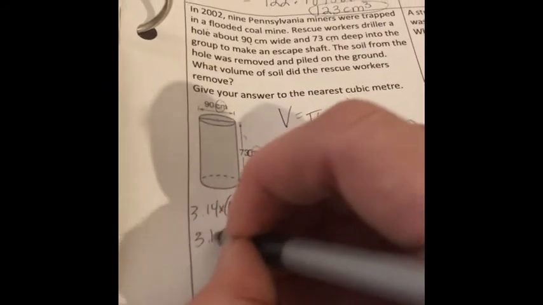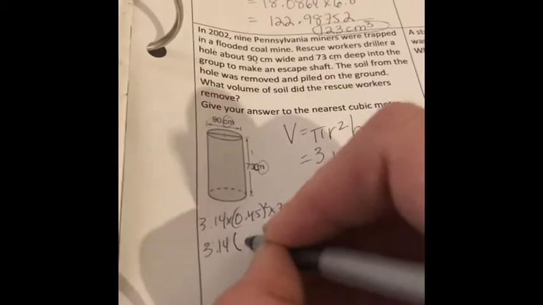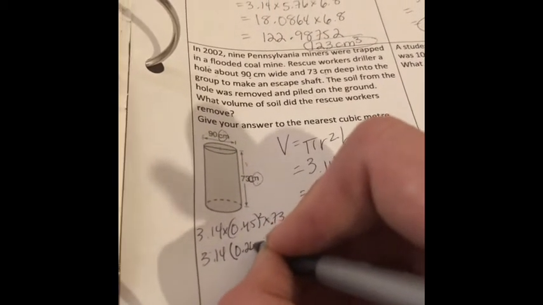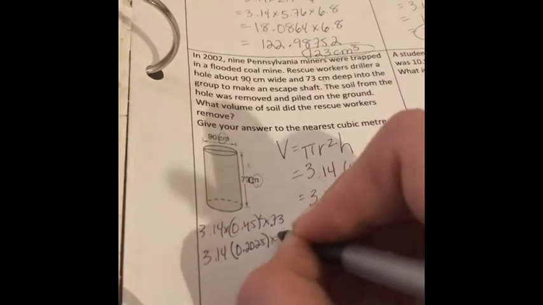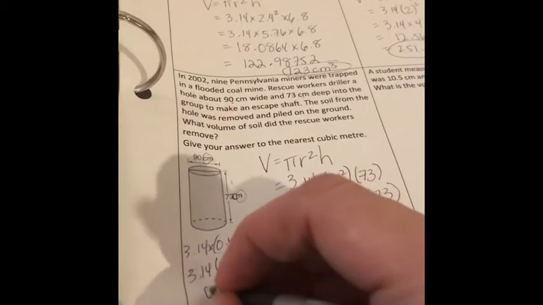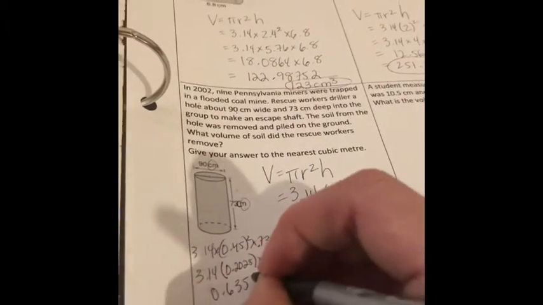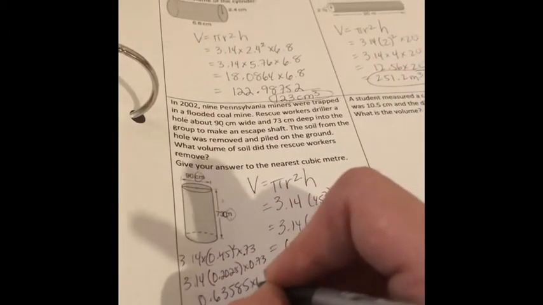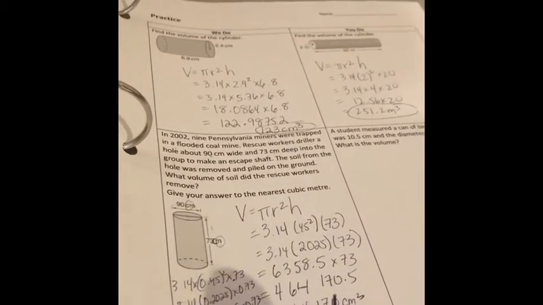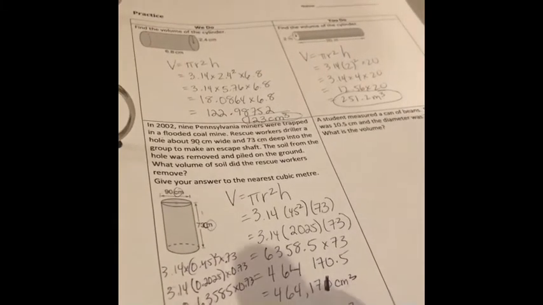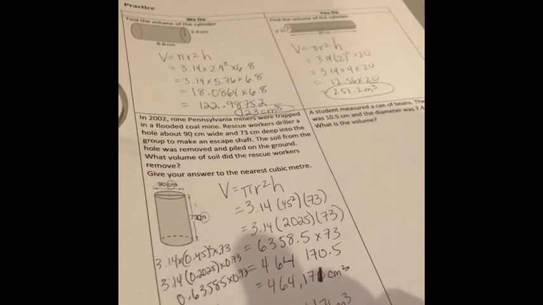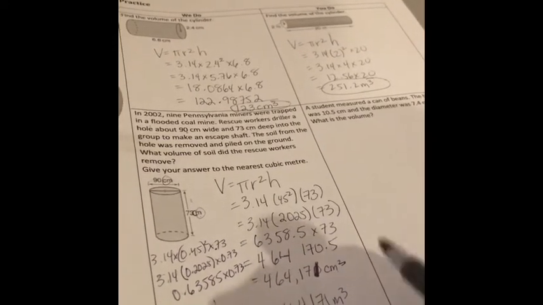So we get 3.14 multiplied by 0.2025 times 0.73. Multiply these two, we get 0.63585 times 0.73.